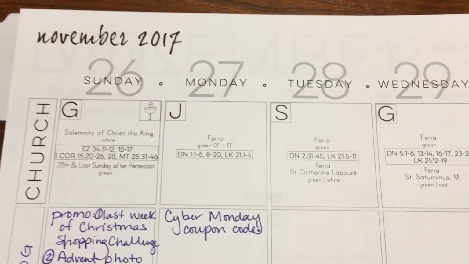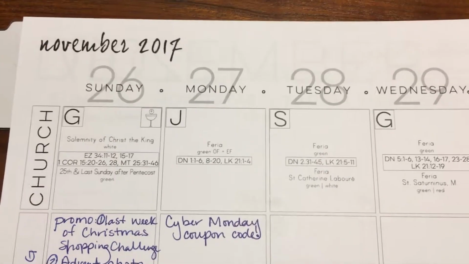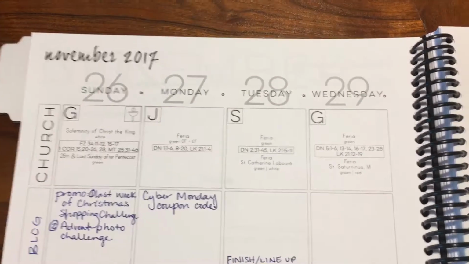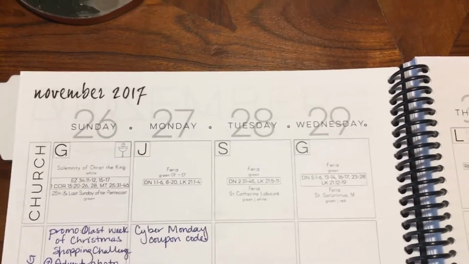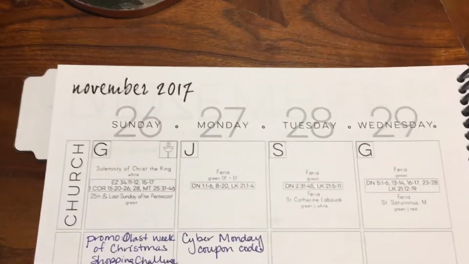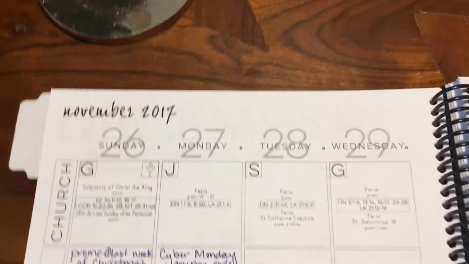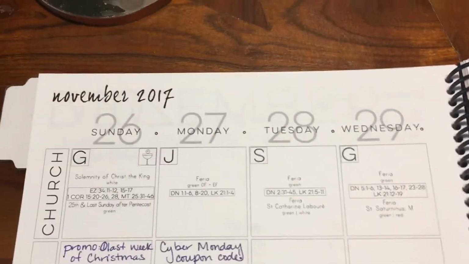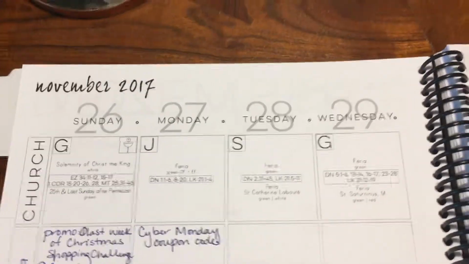Now you'll notice there's a little dot there. I don't know how organized you want to be, but I've had a friend recommend using that not just for the temperatures for the week. You could also potentially use it for NFP, I suppose, if you are a basal or symptothermal NFP user.